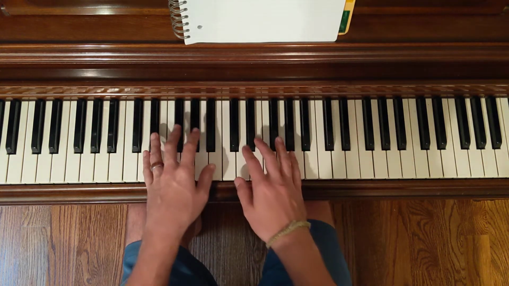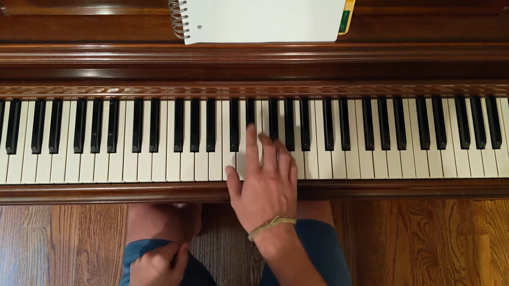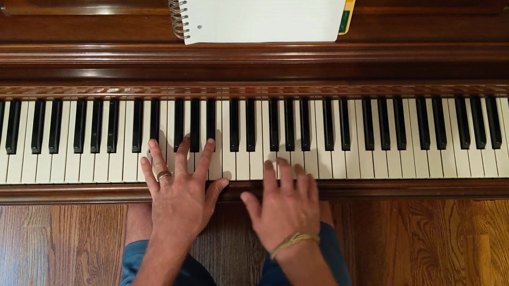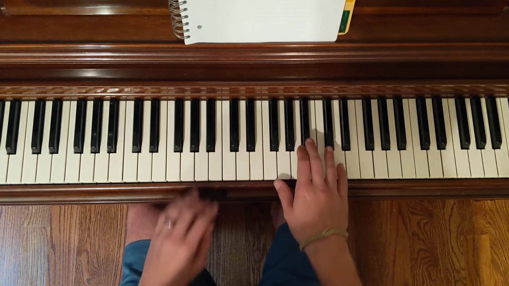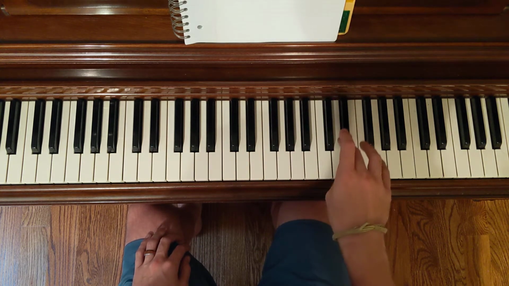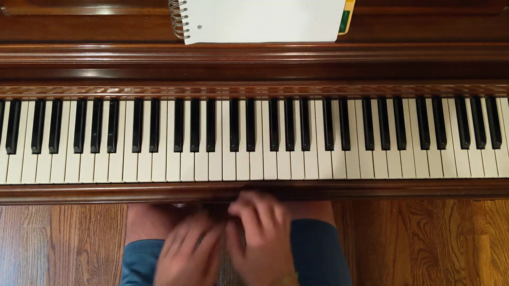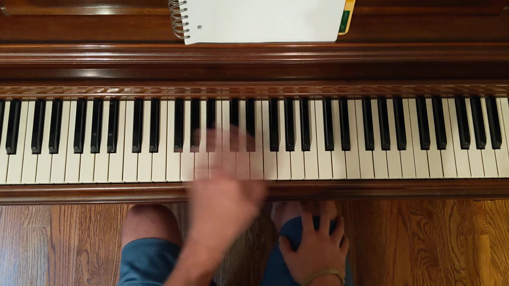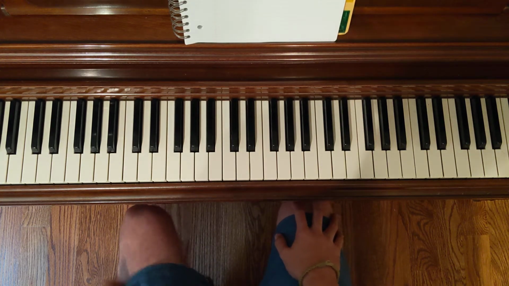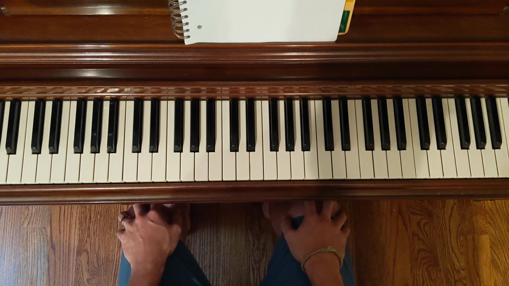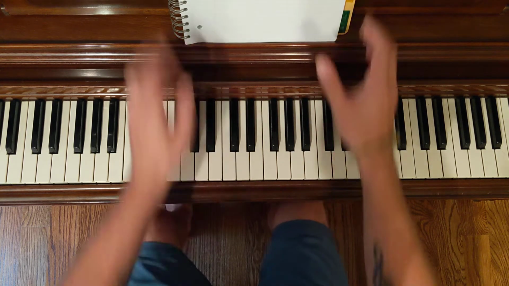If we apply that same pattern to another note, E flat for example, we go whole step, whole step, half step. We've got the E flat major scale, just because we started on E flat. Okay, so that's pretty helpful. That's kind of our foundation.